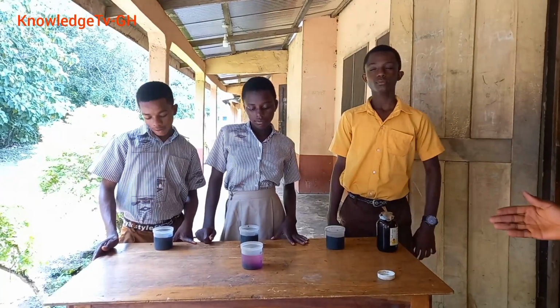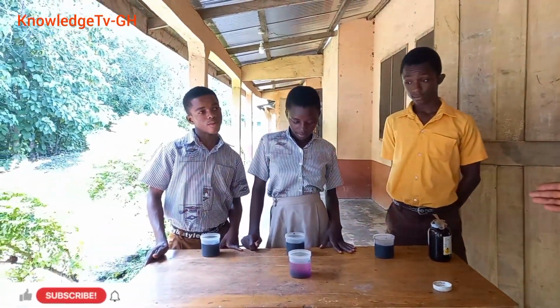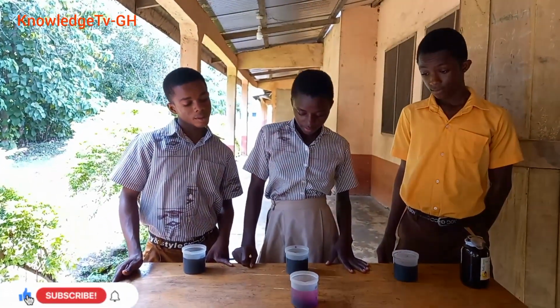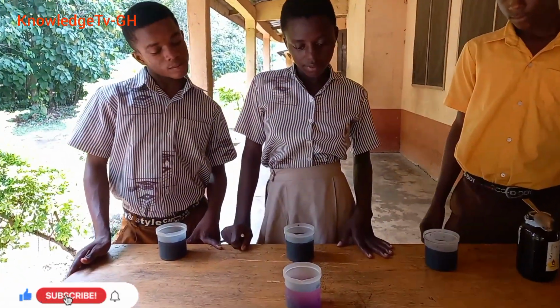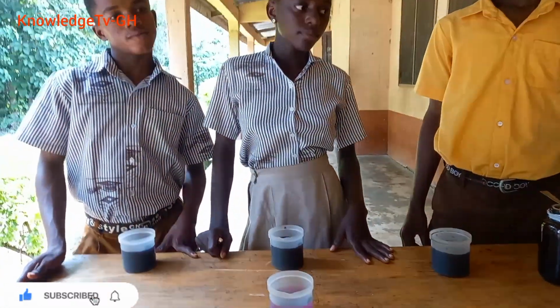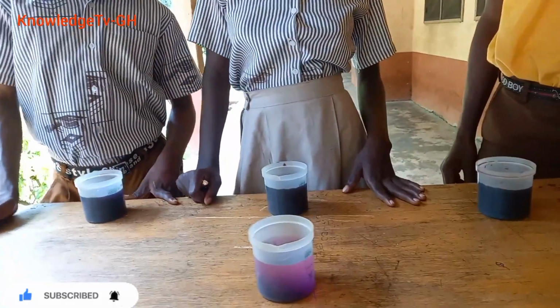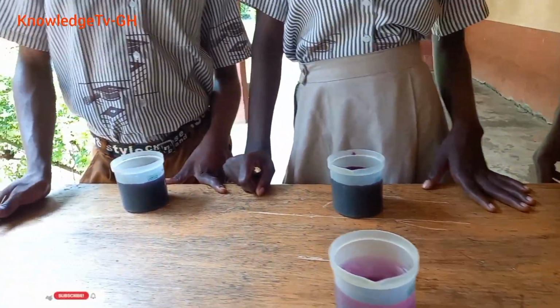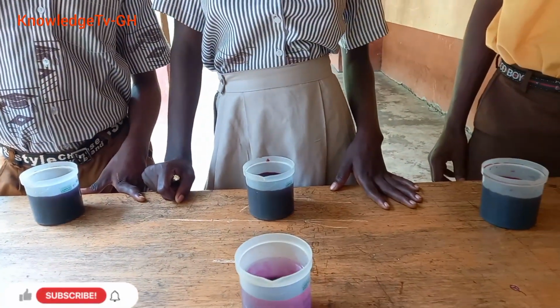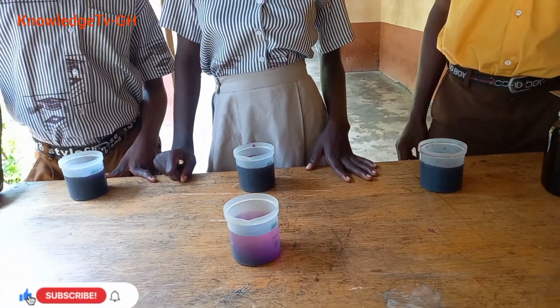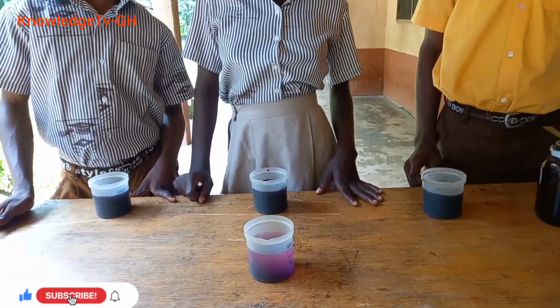After all, we are going to observe the changes in the beakers pertaining to those that you shake and those that you stir, and the one that you didn't stir, the one that you didn't shake. You are going to observe the difference between them. So tell us your observation.